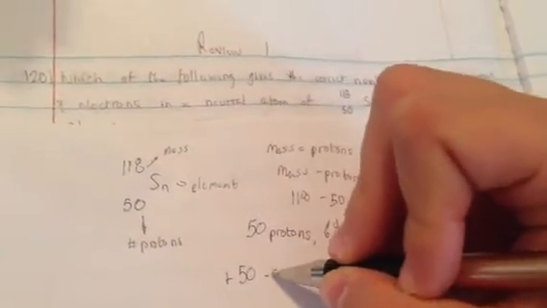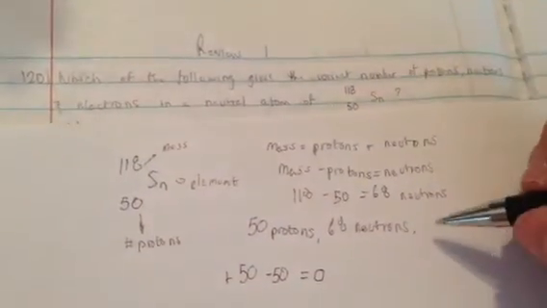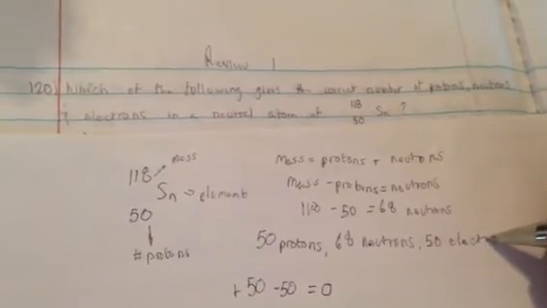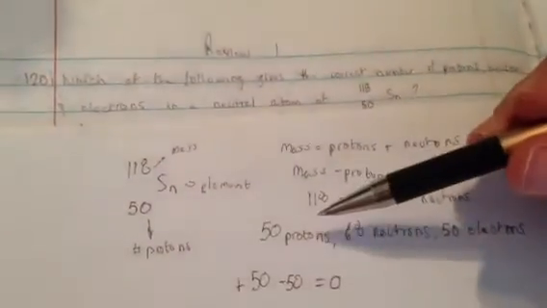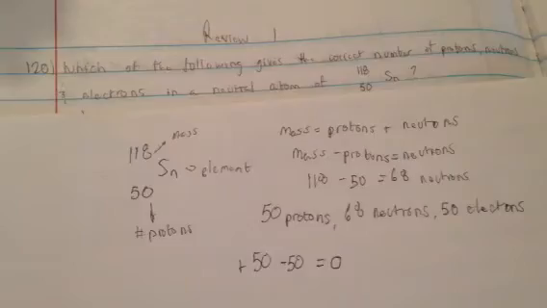So we must have a negative 50 charge here. So this must mean that there must be 50 electrons, because there should be the same number of protons as electrons, so they cancel out each other so that they balance out. So with this in mind, let's see which one answers.